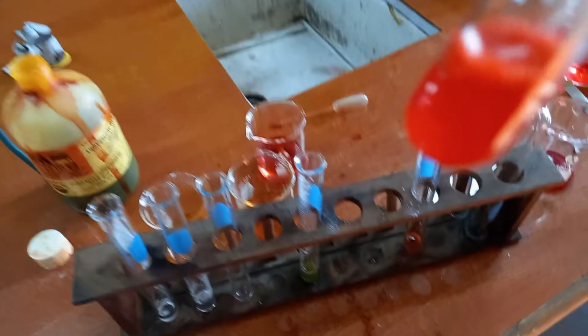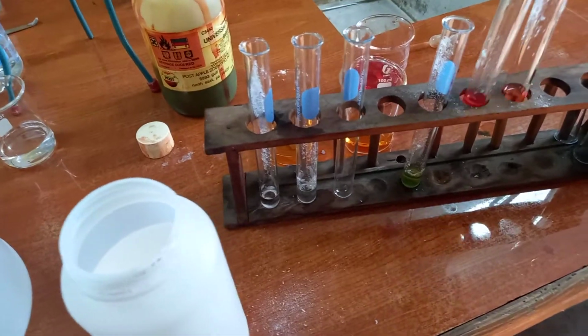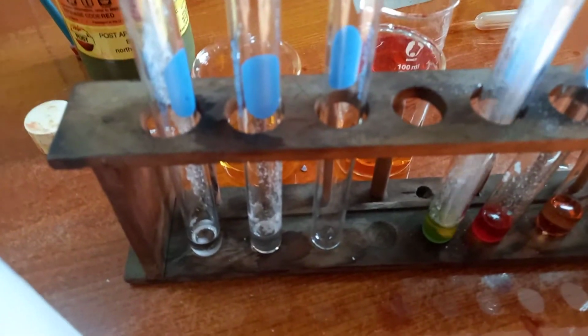And I want you to note the color, it is changing, right? Look at the differences in the colors. Let's add some more sodium carbonate again. So let's add some more sodium carbonate to our known aldehyde, right? So you can see the different colors.